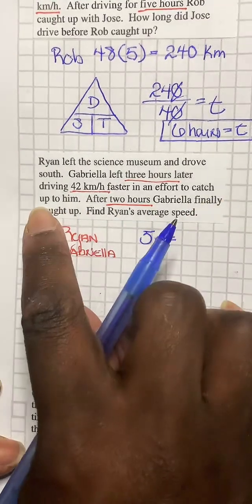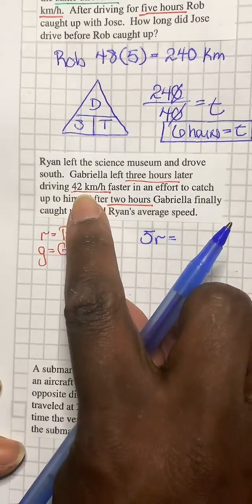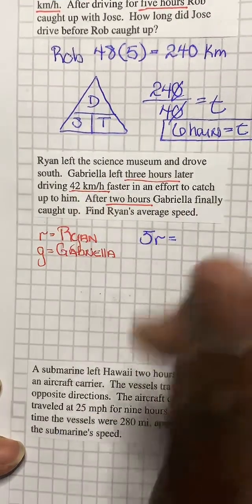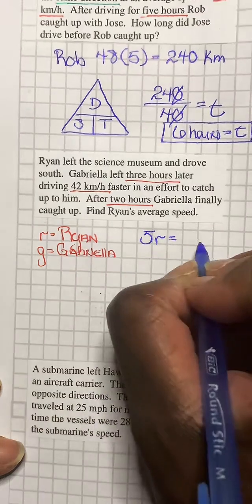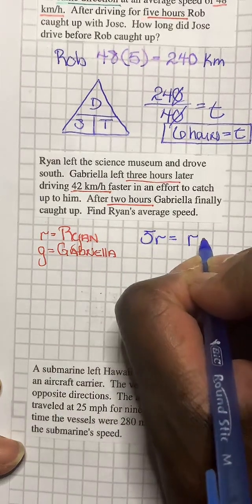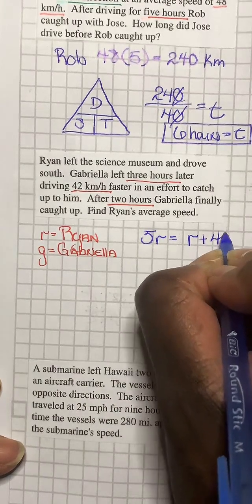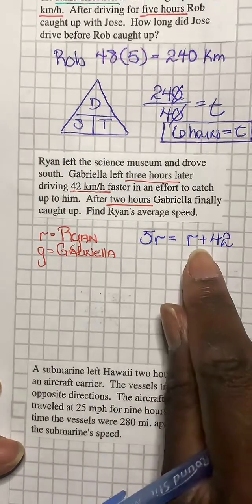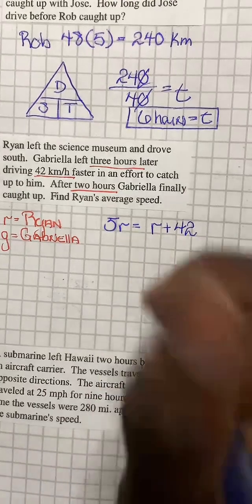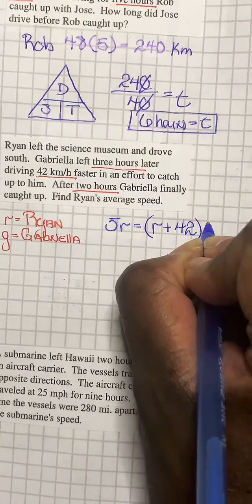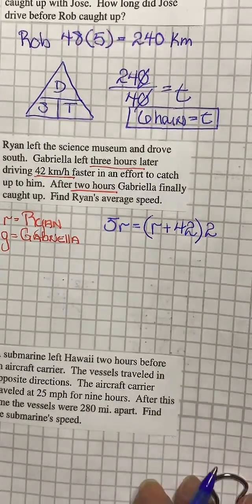Obviously, if she caught up to him, but we can't assume. But if we're looking at what Ryan drove, plus what Gabriella has, all this is stemming from 2 hours. Okay?